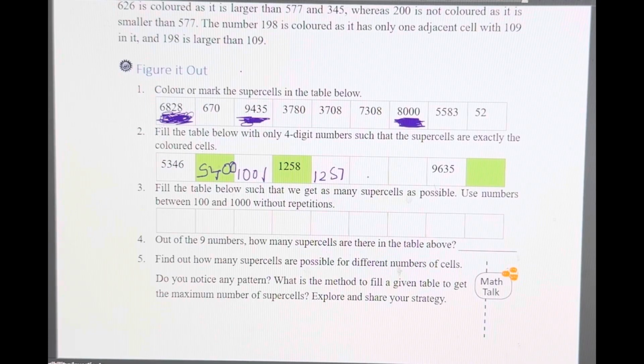Now none of these are supercells, so you can take different numbers over here. Suppose we take 1000, then here we take 3256. You can take any number which is less than 9635, because if you take a larger number, then again it will become a supercell, and it's not colored, so it is not a supercell.